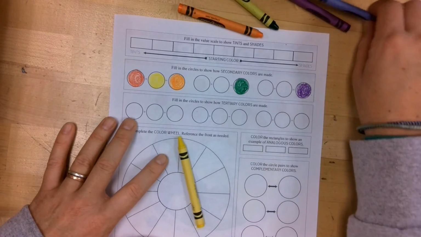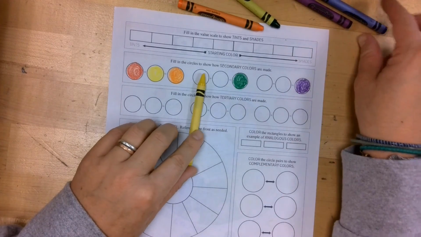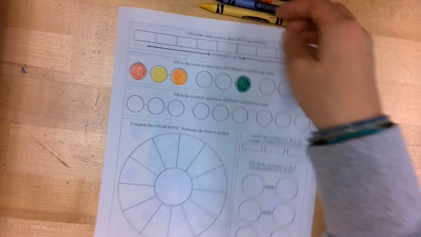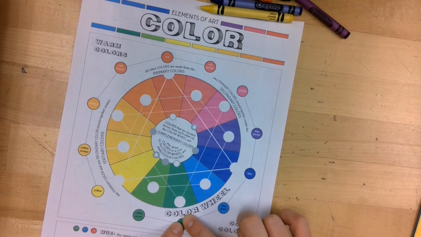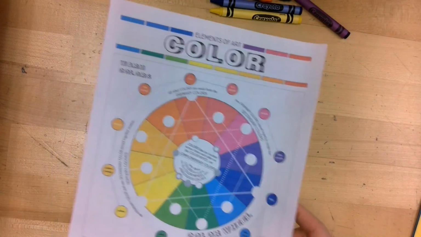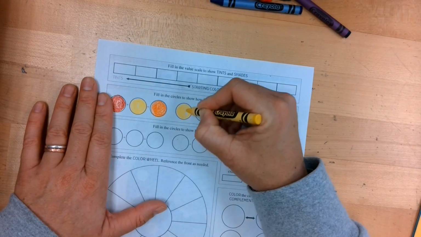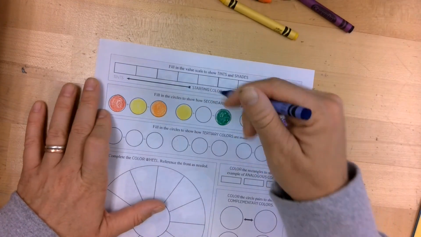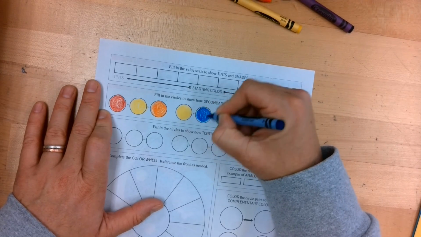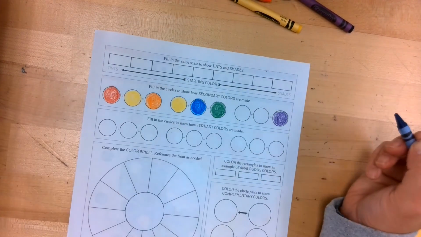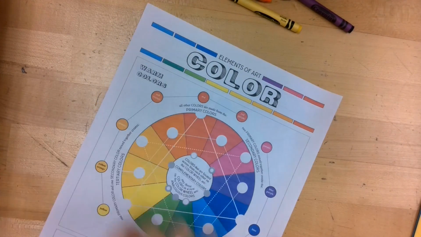So, which two colors do I need in order to make my green? Yellow and blue. If I couldn't remember, I could flip back over. When I mix yellow and blue together, I make, which is the color in between? Green. Yellow and blue. To make purple, purple is in between red and blue.